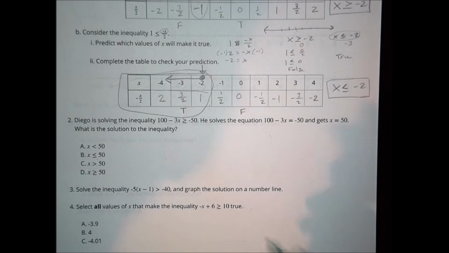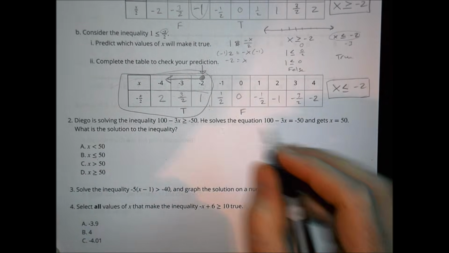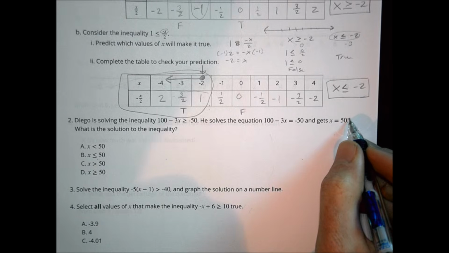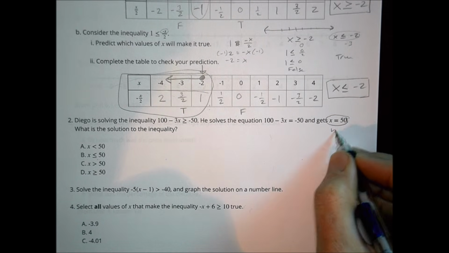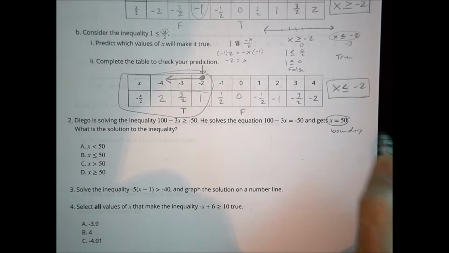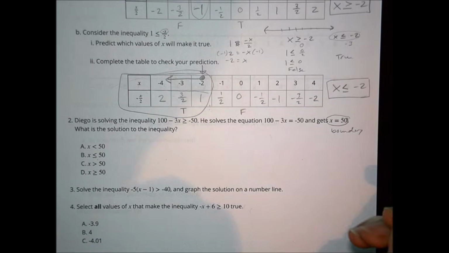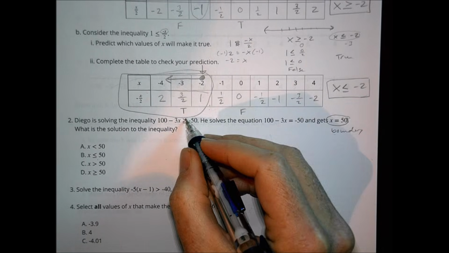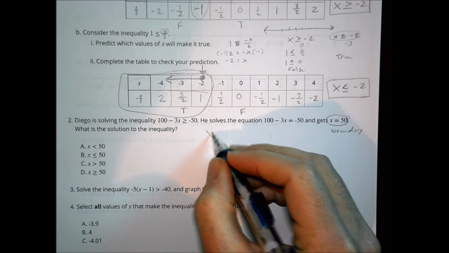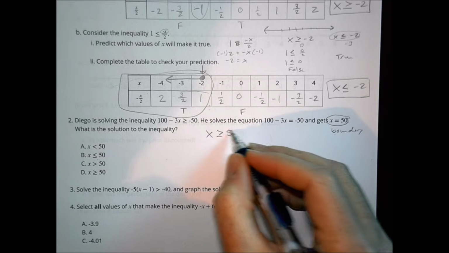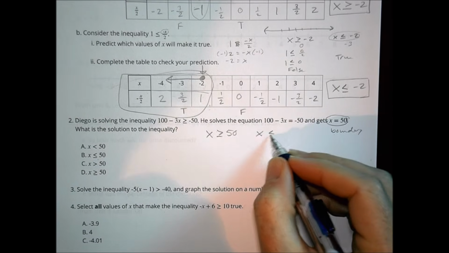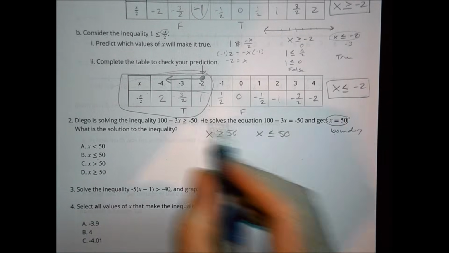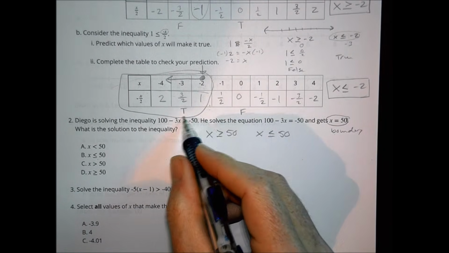Number 2, Diego's solving the inequality. He solves the equation 100 minus 3x equals -50 and gets x equals 50. So what did he do? He found his boundary. All right, that's going to be his boundary. What is the solution to the inequality? Well, to find out the direction of that, we have to first take a look at a couple things. X is going to be greater than or equal to 50, or x is going to be less than or equal to 50. It's greater than or equal to because that's the initial sign.